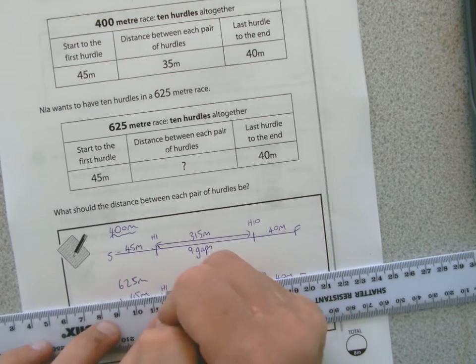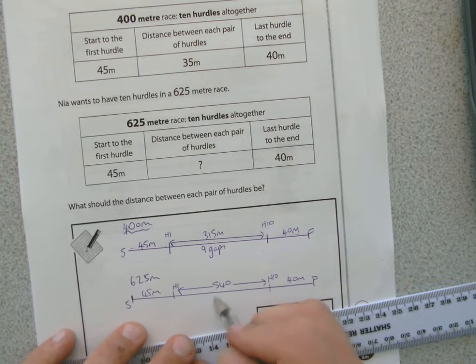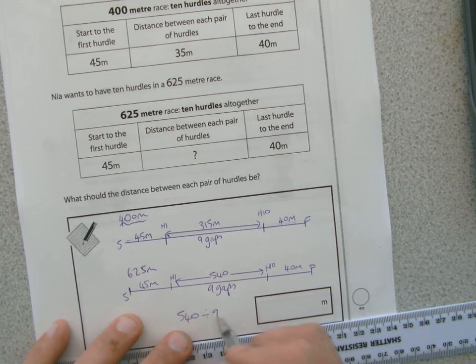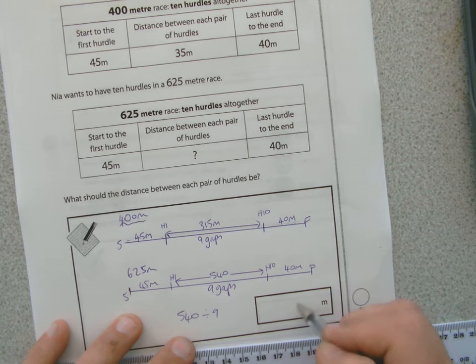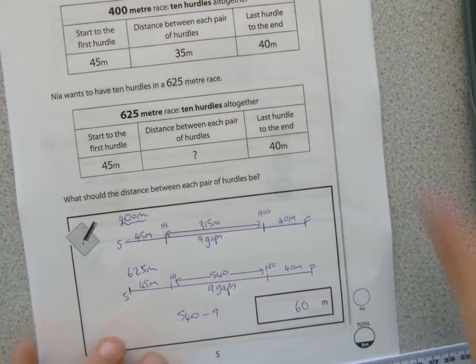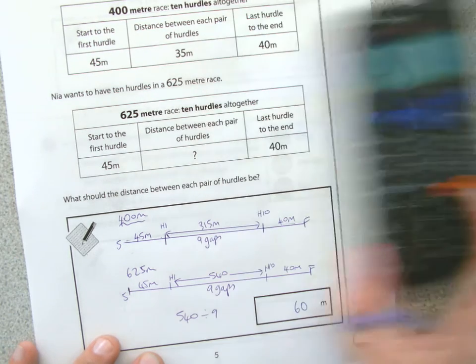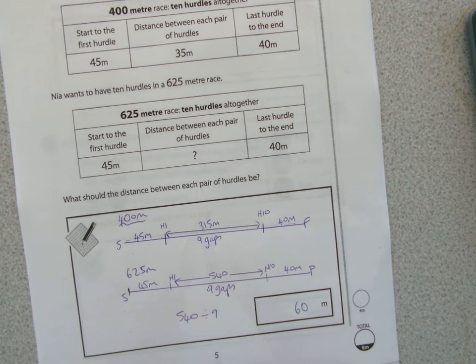But just remember, there are 10 hurdles, so there are going to be 9 gaps. So you've just got to do 540 divided by 9 on your calculator, and you'll come out with 60 meters. Let me just double check that. Because it is a calculator paper, so use your calculator indeed. So that gap distance between each pair is going to be 60 meters.